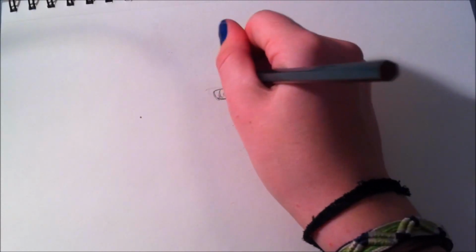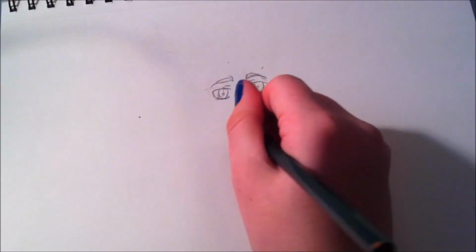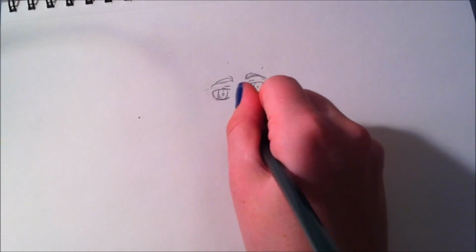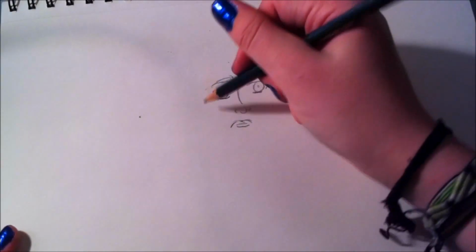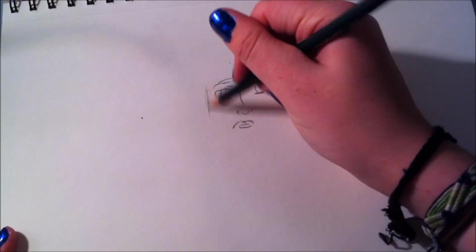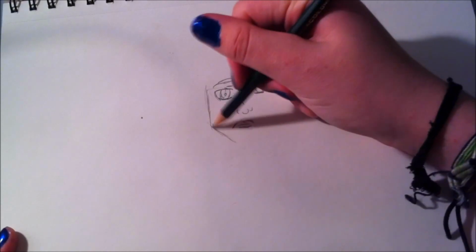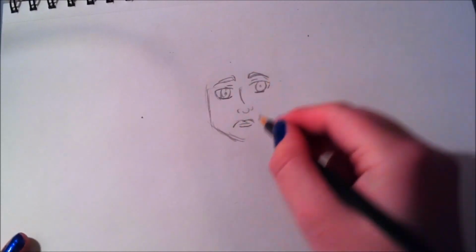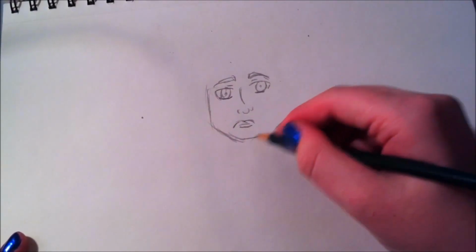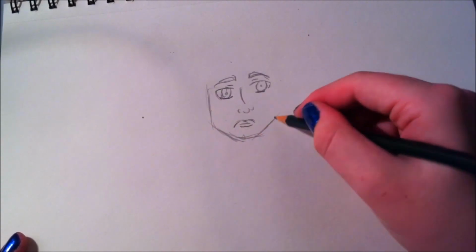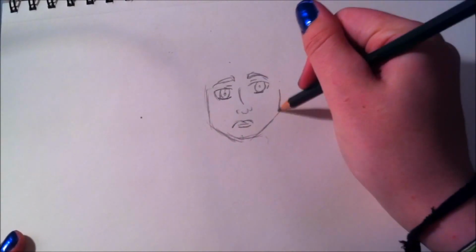And so, once I got her facial features down, just draw a quick lip because I spent too much time drawing those eyes. I normally might come down from her eyes, or his eyes, whatever, and I might draw the chin.